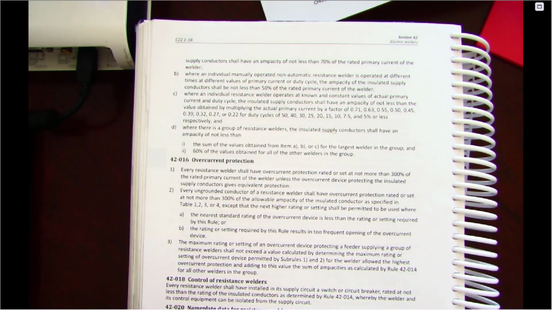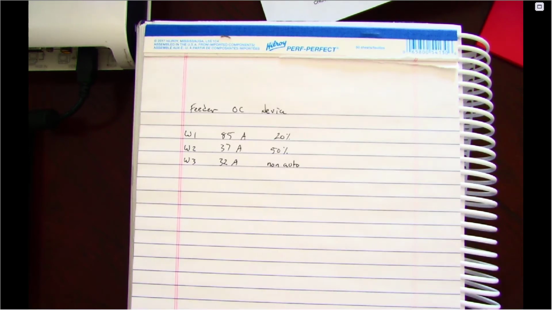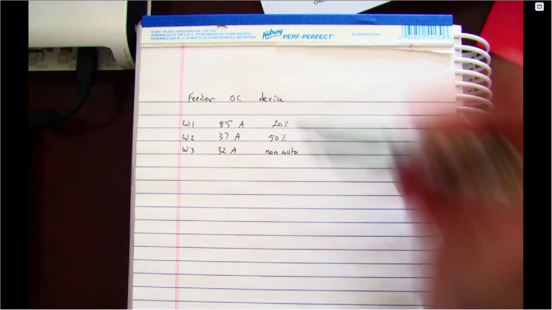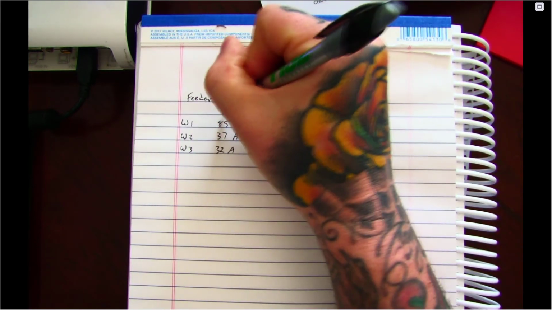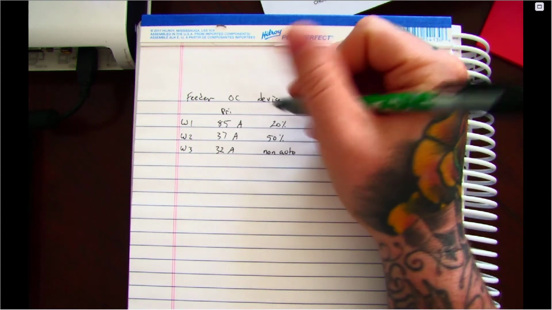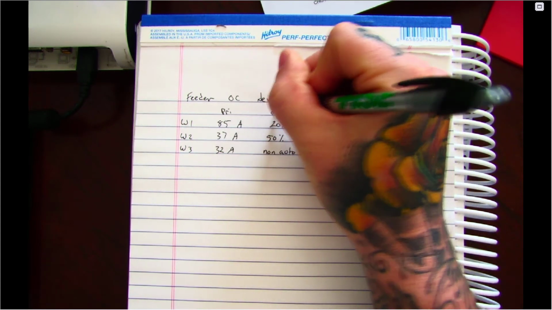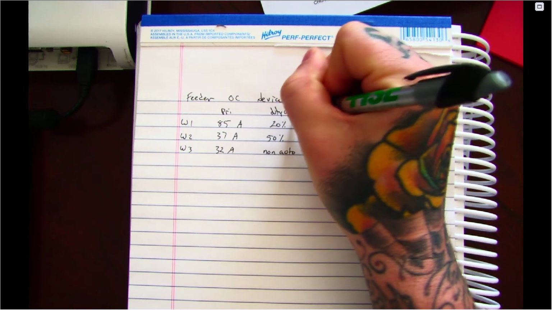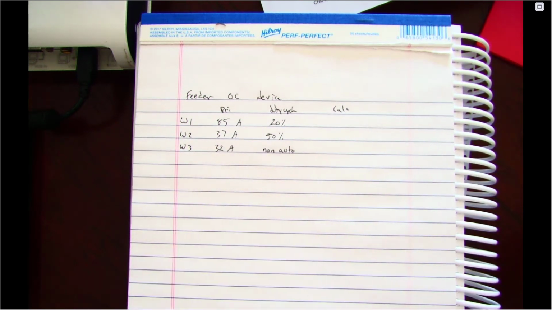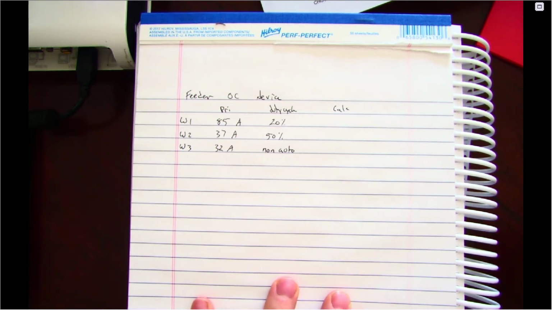So I have an example here from Blackboard where they've said that we have 3 welders. One has a primary of 85, 37, 32. Then their duty cycle. So now we can do the calculations, okay, because we need to find the conductor. So this is a little more involved, but this is literally right out of your Blackboard, so you're going to have to be able to do this.